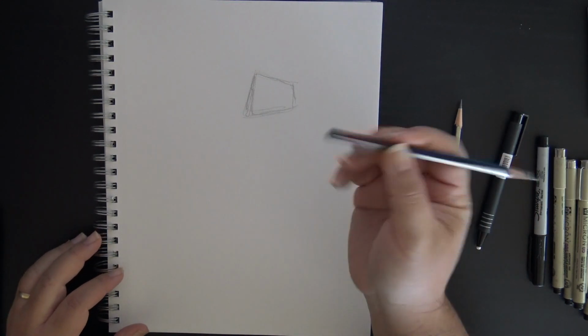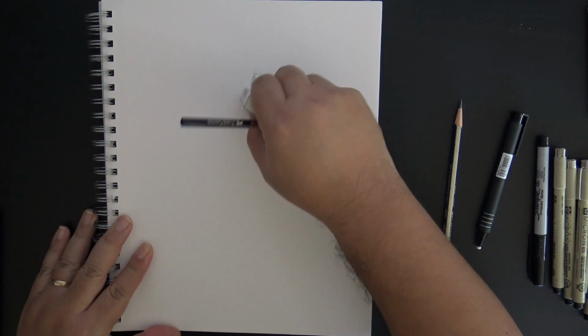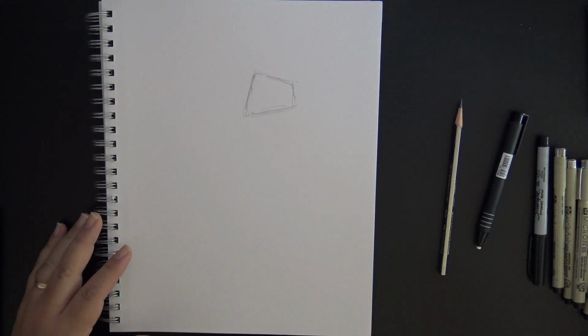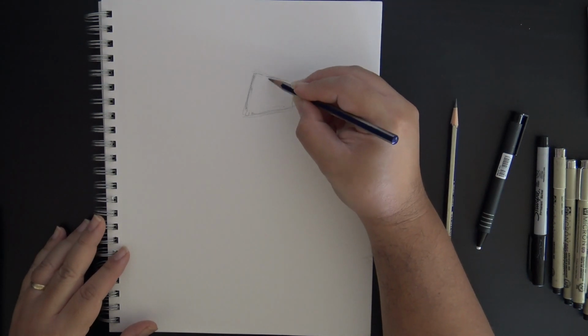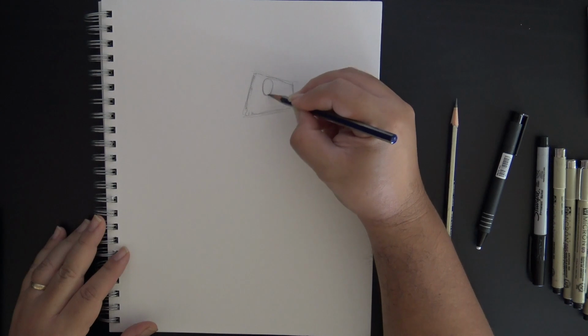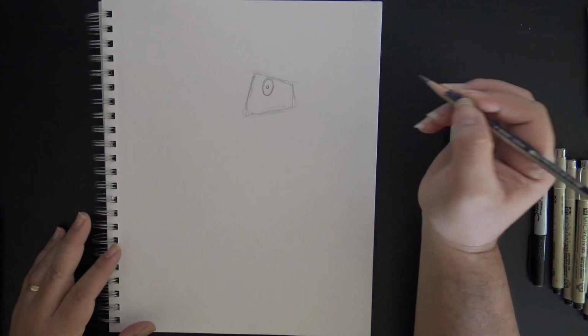It's going to be facing to the right. In the middle of the trapezoid, at the top middle of the trapezoid, we're going to put an oval. And inside that oval, we're going to put a small dot.